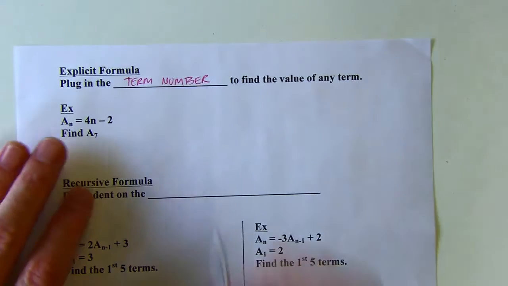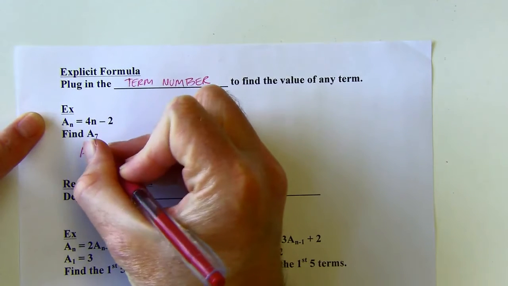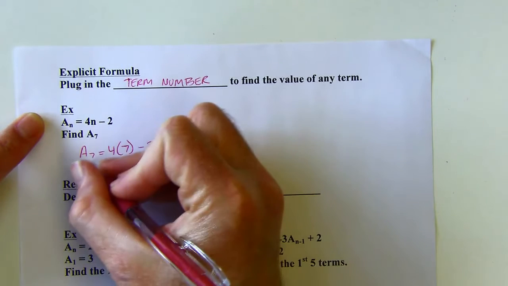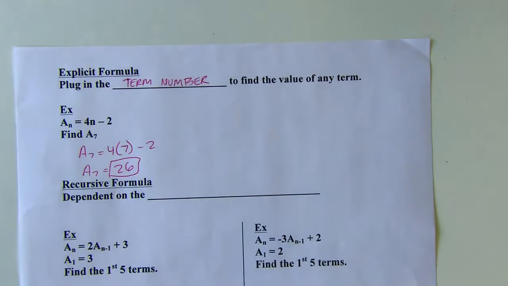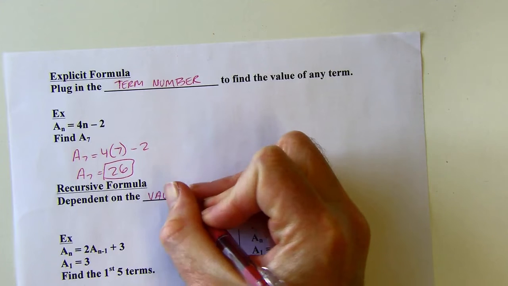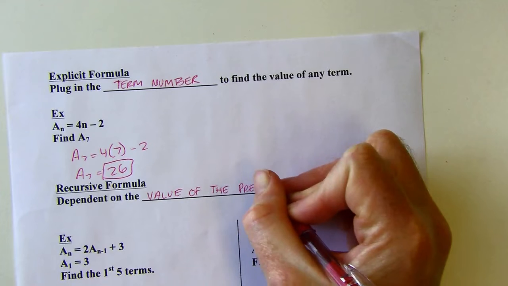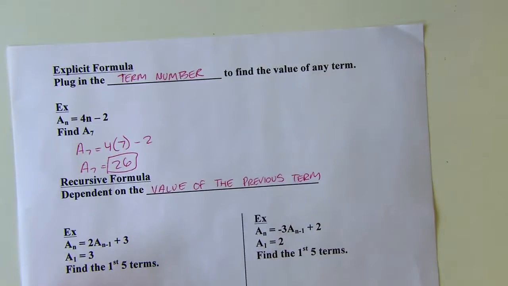Okay? So here's an example here. This is an explicit formula. If I wanted the 7th term, I'll just plug in a 7 for n. And let's see, I got 28 minus 2. That is 26. That's an explicit formula. But there's another type that's called a recursive formula. And a recursive formula is going to be dependent on the value of the previous term. Okay, and I'll show you what I mean in this example here.